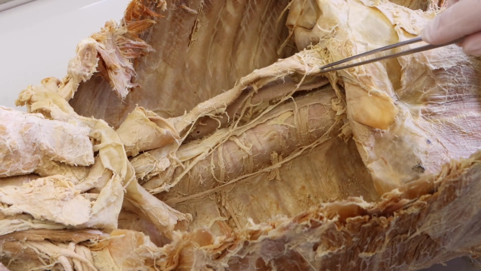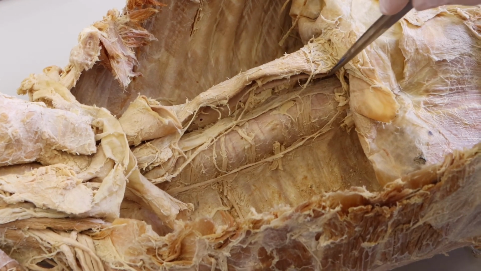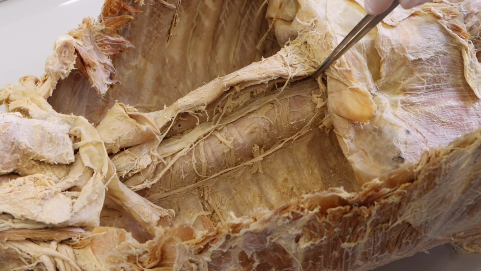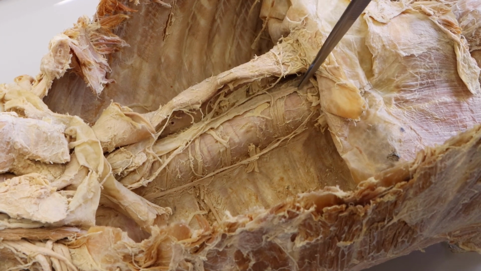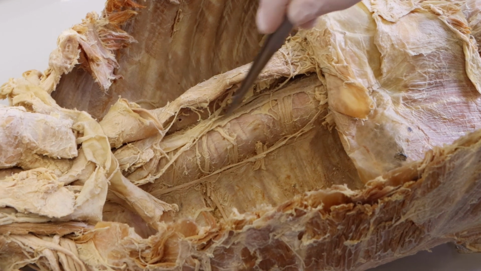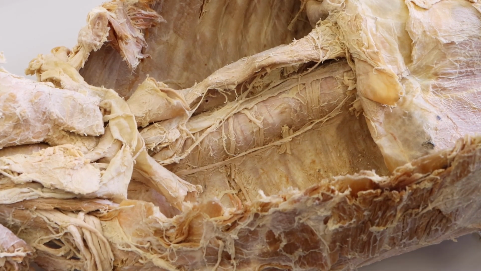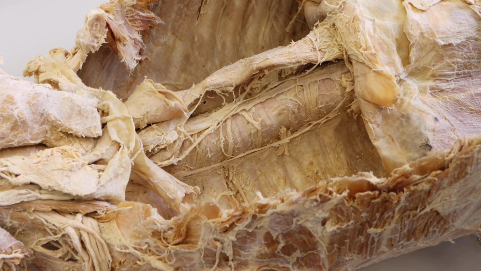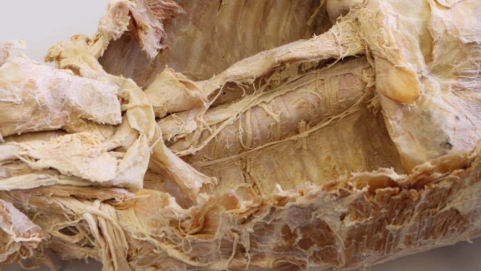Here between the esophagus and the aorta, in this area on the right side, is the passage of the thoracic duct, and on the right side here is the passage of the azygos vein. So this is the topographical relation. In the next preparation, I'm going to show you the relation of the left main bronchus to the esophagus.